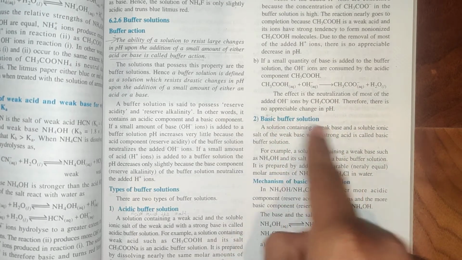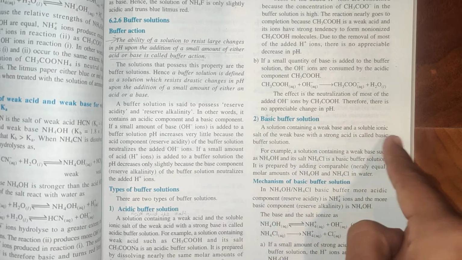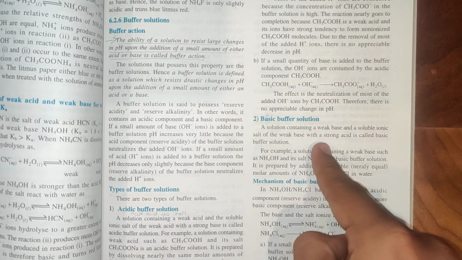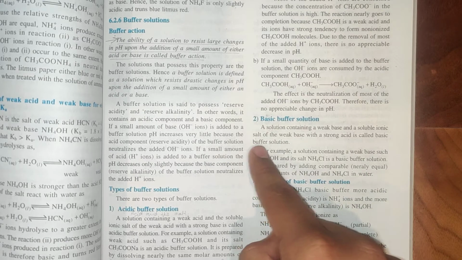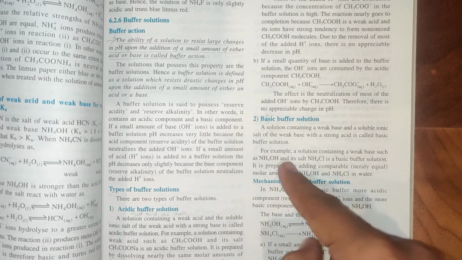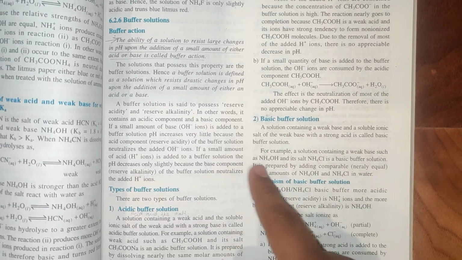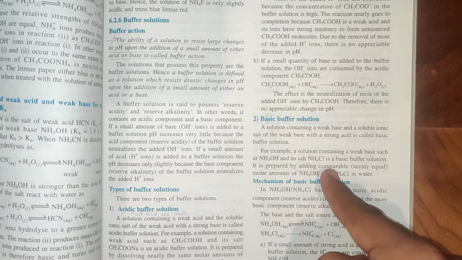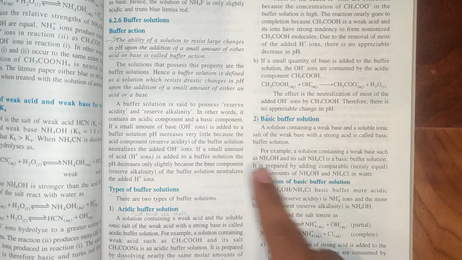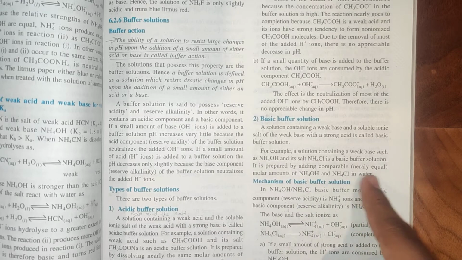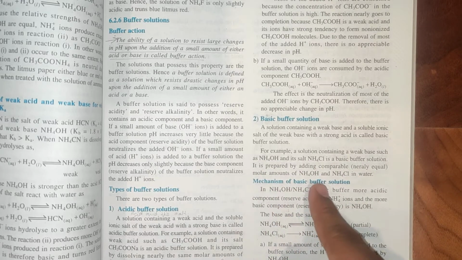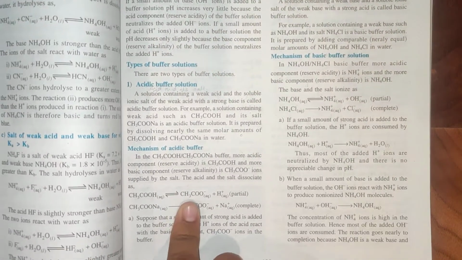Basic buffer solution. A solution containing a weak base and a soluble ionic salt of the weak base with a strong acid is called basic buffer solution. For example, a solution containing a weak base such as NH4OH and its salt NH4Cl is a basic buffer solution. It is prepared by adding comparable, nearly equal molar amounts of NH4OH and NH4Cl in water. Mechanism of basic buffer solution.